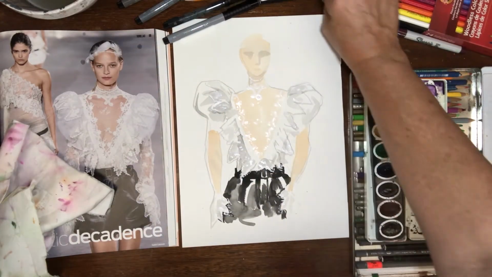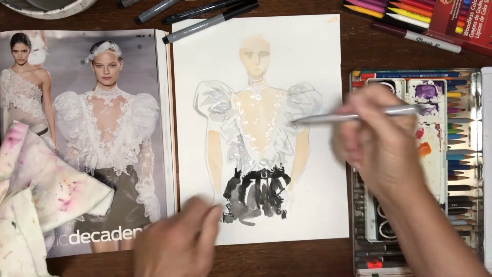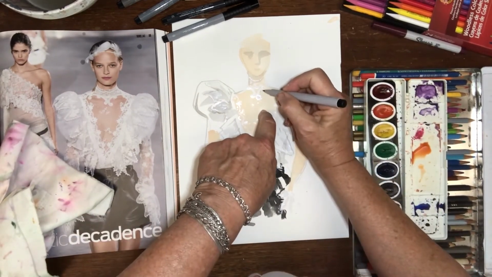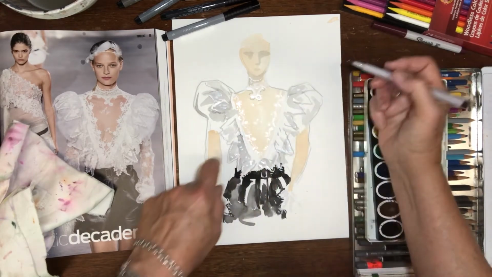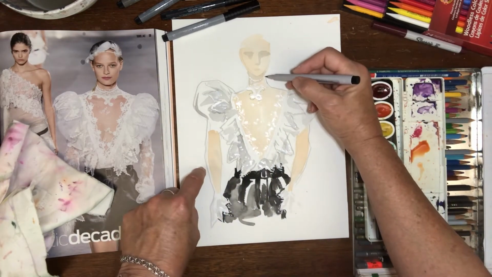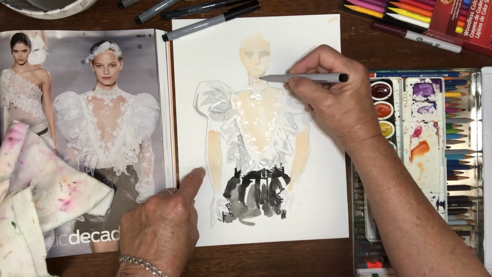So where is that gray marker? So this is a very light gray. So I might just come in here and shadow off the edge of this so that you can tell it's the edge of the lace. Come up here, maybe the top edge of it, you get it.